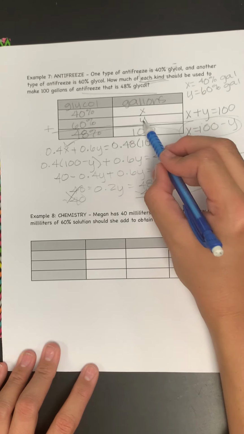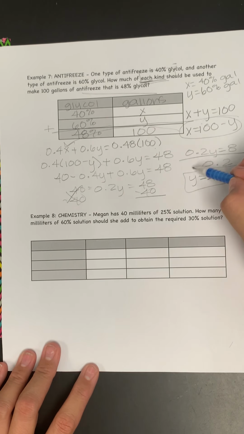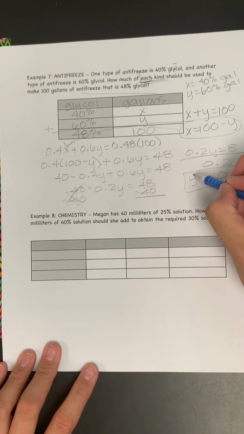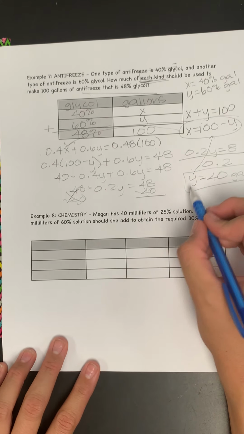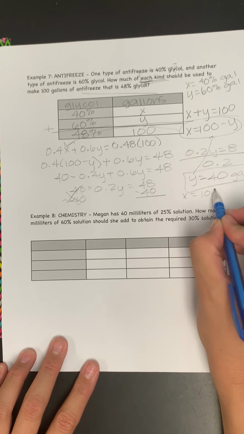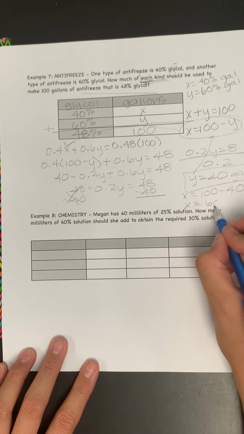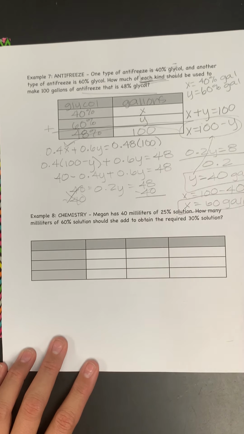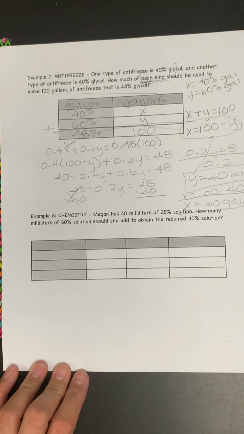So this tells me the value of y, but since I need to solve for each, I also need to solve for this x. So the easiest thing to do would be to plug it back into this equation. So I would have x equals 100 minus 40. So then I can figure out that x equals 60 gallons. So now I know that there would have to be 60 gallons of the 40% and 40 gallons of the 60%, right? The last problem, I just want to set up the table just because we haven't had one without anything on the table.